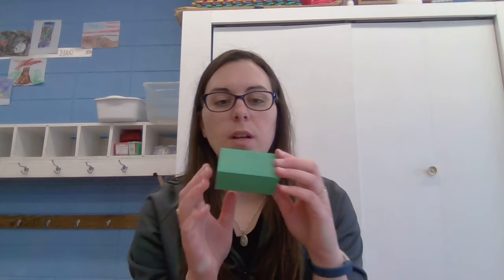Next one, cone. I had to make this cone because our kit didn't have one in it, but a cone is a circle that we've extended to a point, and it should remind you of a birthday hat or an ice cream cone or a traffic cone. That's a cone.